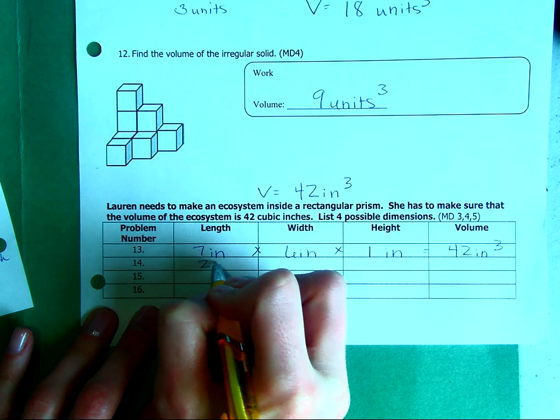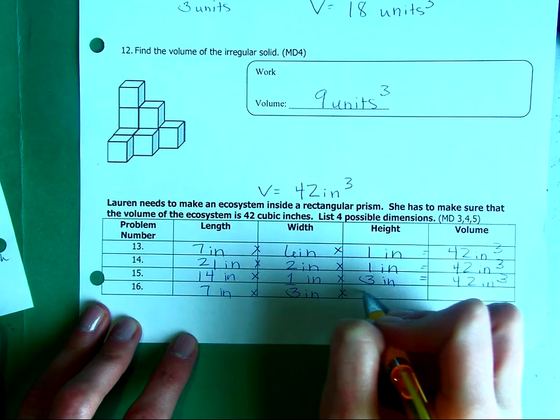Good. And one more. 7 times 3 times 3. And I bet there are a dozen more different possibilities that you could have written down. You can just check yourself or have a friend check you to make sure that when you multiply those 3 numbers together, you get 42.